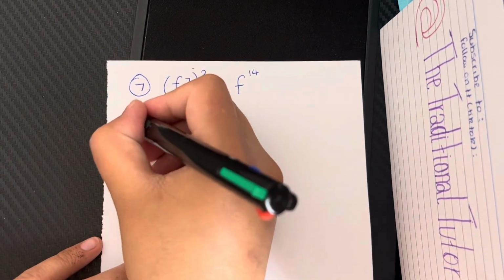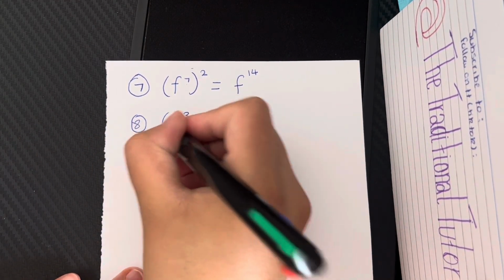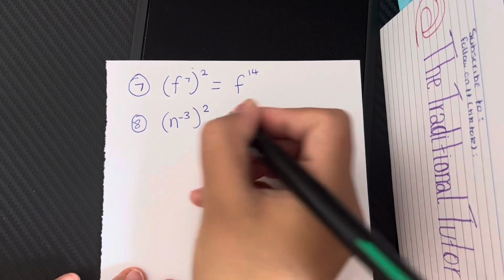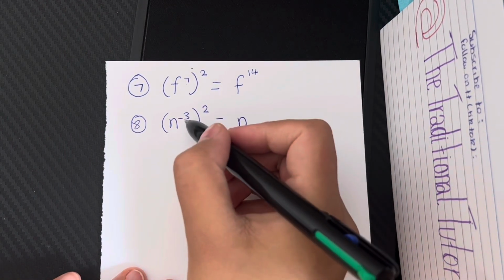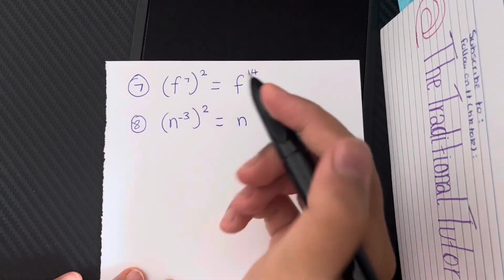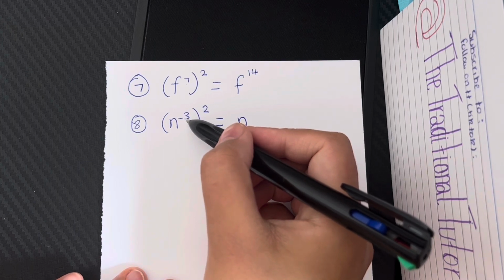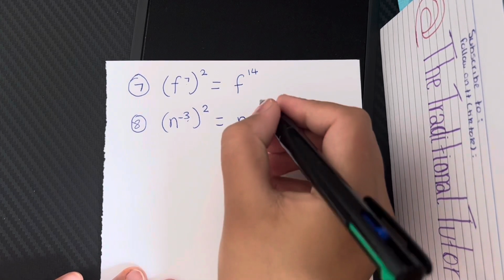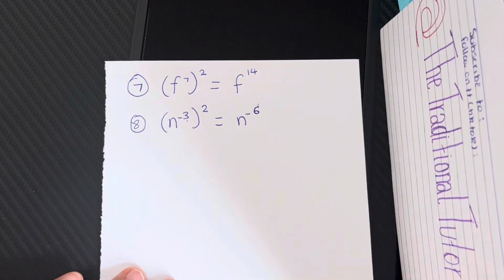Okay. Next example is n to the power of -3 squared. Again, we're going to multiply our powers, and this time we've got a negative power, which can occur, okay? So it's just using your negative number rules with multiplication. So -3 times by 2 gives us -6, okay? So it's n to the power of -6.